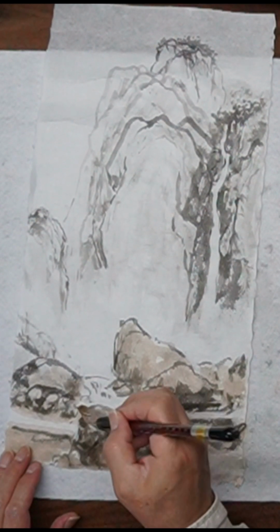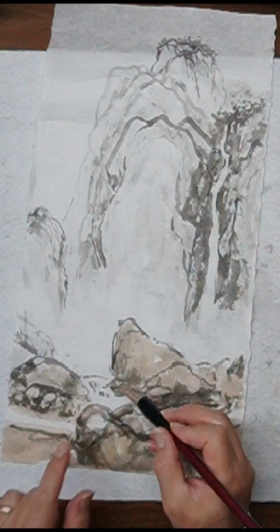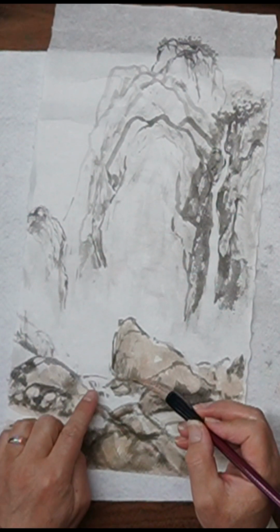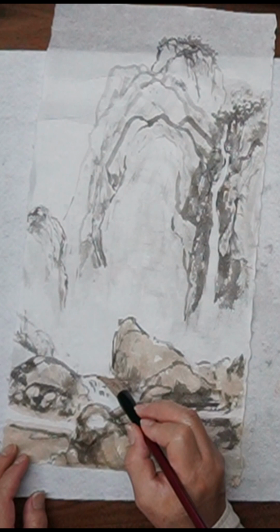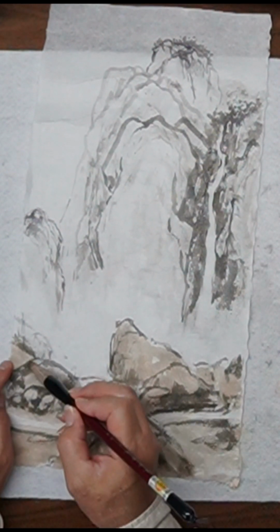And this is the underpainting. So this water is cool. There's a stream, some water there, but the bridge is kind of warm. The trees should be green, not brown. So I just stopped there.